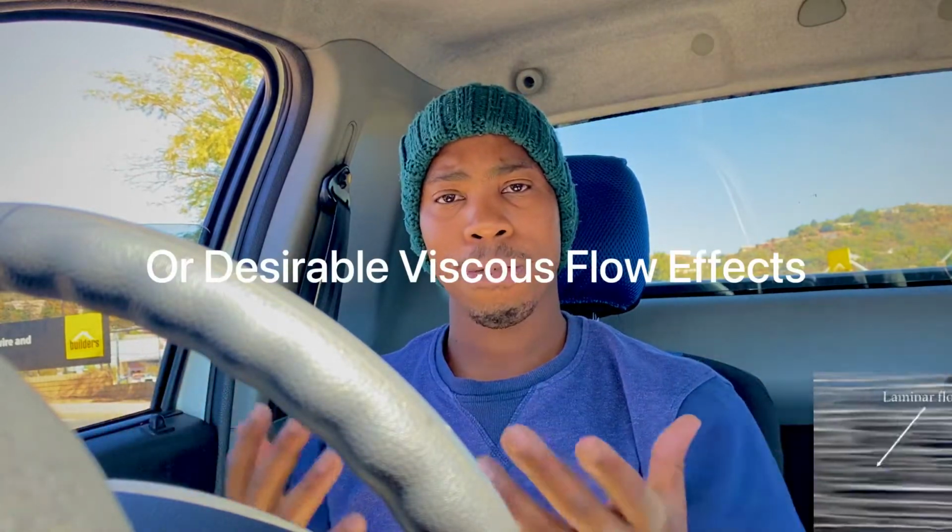Laminar flow just means that at lower Reynolds numbers, you have a smoothly behaving flow. That's essentially what it means. Turbulent flow, on the other hand, is a bit more aggressive, a little bit more chaotic. You don't really want that on the other side of your car, so you really want to maintain that smooth surface finish right there.